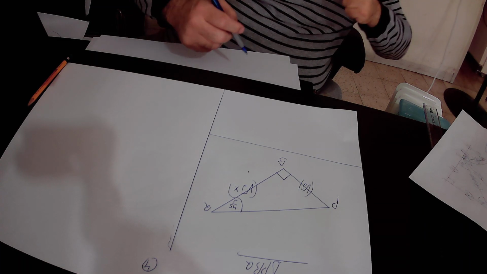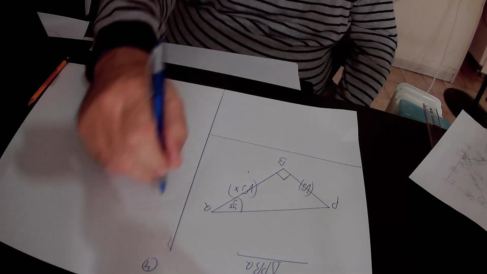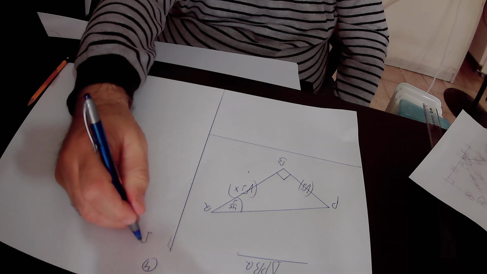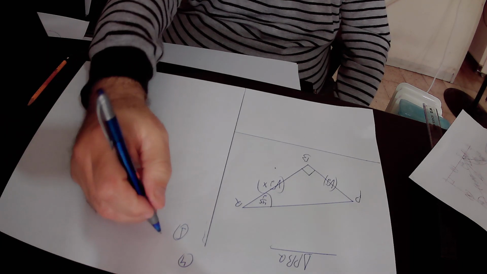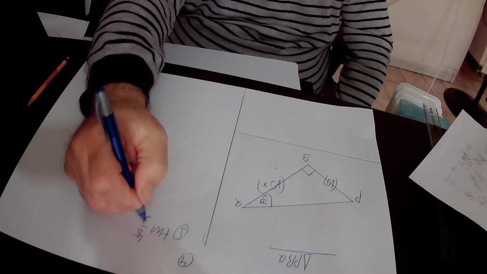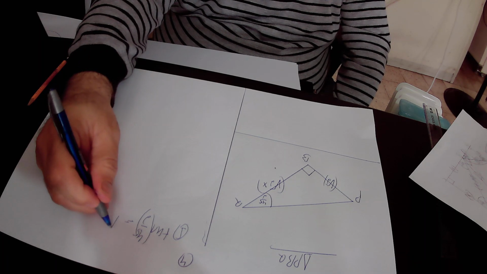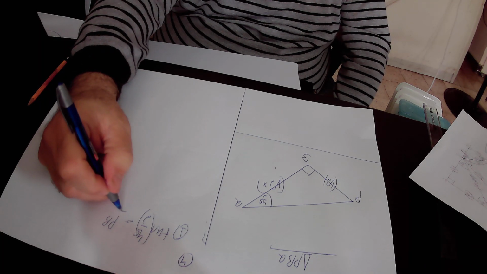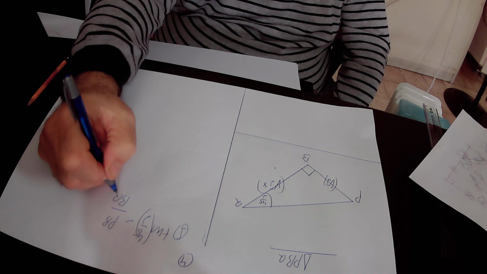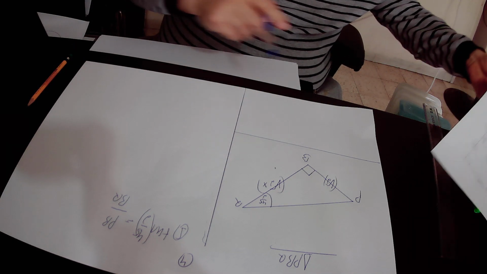So in this right triangle PBQ, tangent of 45 over 2 degrees is equal to PB over BQ.